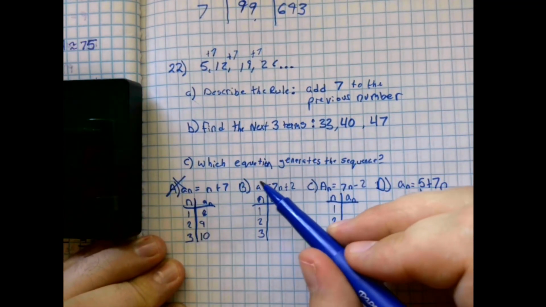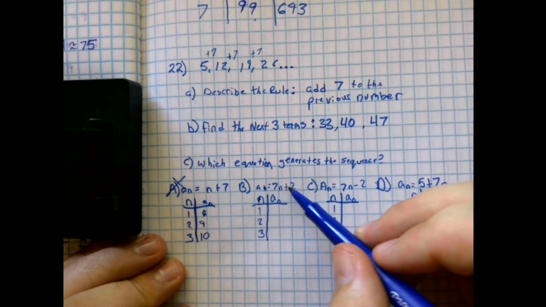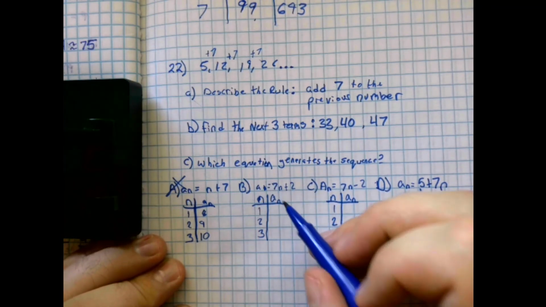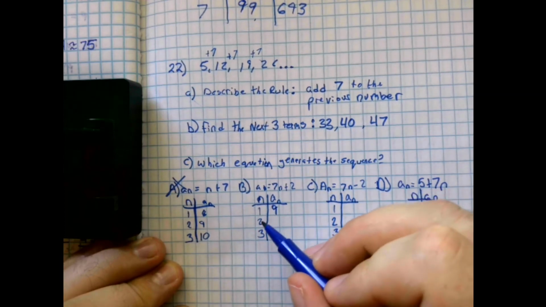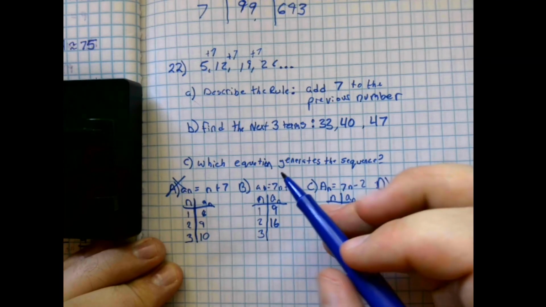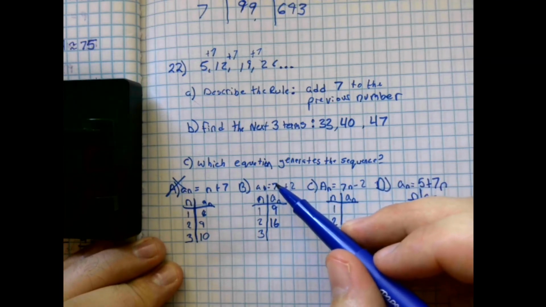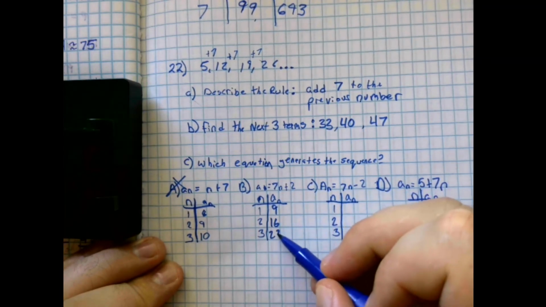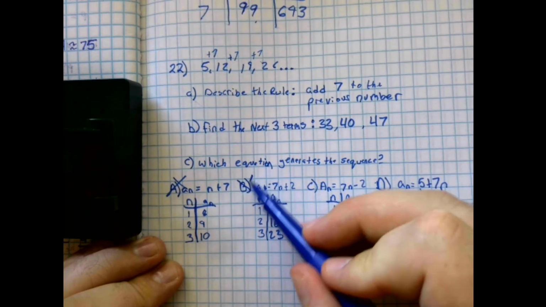Now, our next option is a sub n equals 7 times n plus 2. Well, 1 times 7, 7 plus 2 is 9. 2 times 7 is 14, plus 2 is 16. 3 times 7 is 21, plus 2 is 23. This is also not the sequence that we're given.